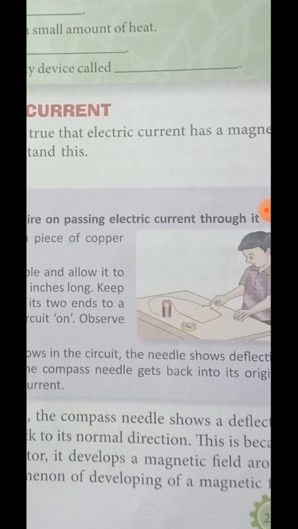Now the question arises, what is a magnetic field? A magnetic field is an area around a magnet, either temporary or permanent, it does not matter. It is the area around a magnet where magnetic force is effective. It means in that area, if you place a magnetic substance, it will get attracted toward the magnet. If you place a similar pole of a magnet, they will repel each other. Understood?